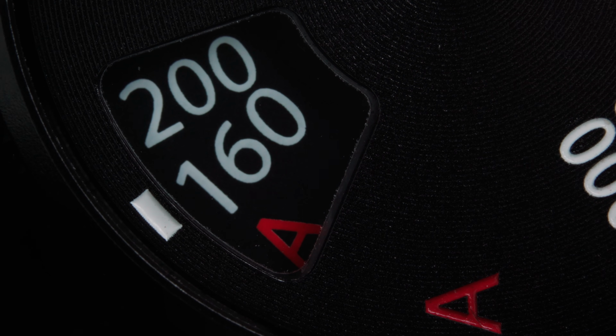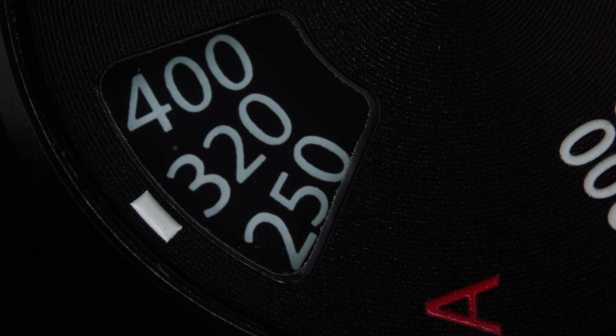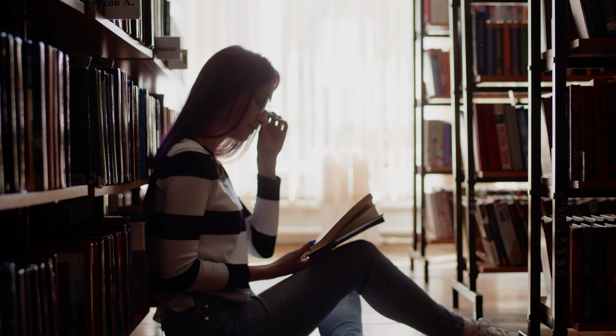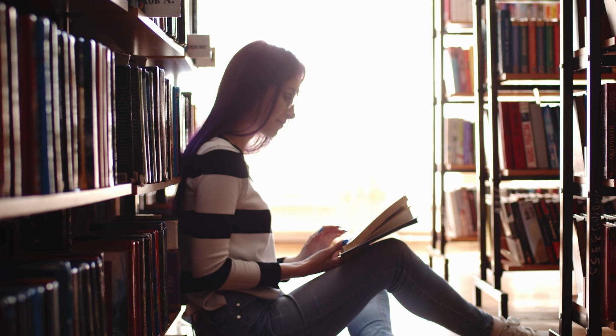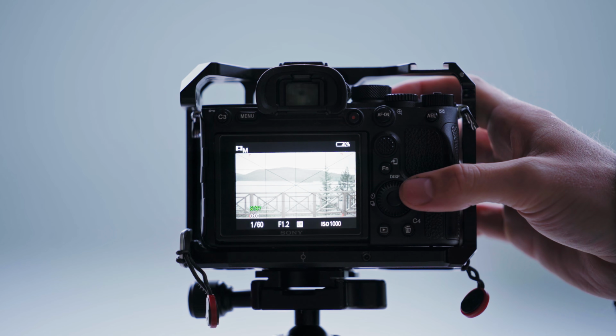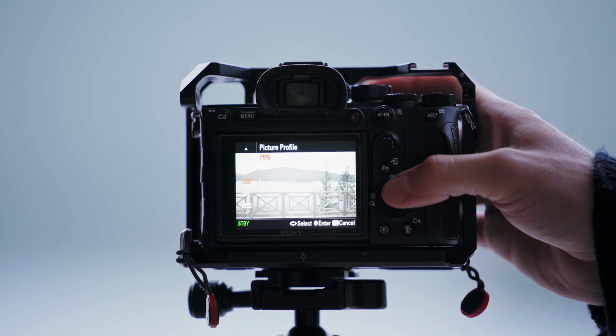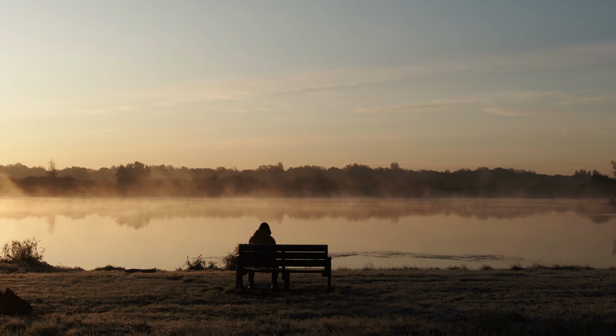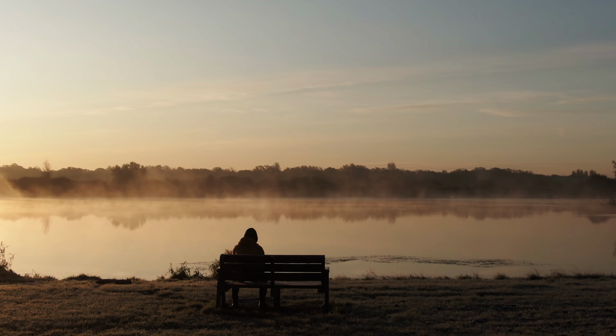To start, let's talk about what ISO itself actually is. ISO controls your camera's sensitivity to light, which means it can either boost or reduce how bright your image appears. When you raise your ISO, you effectively amplify the signal from the sensor, making it behave as though it's more sensitive. The downside is that amplification can add noise, which shows up as grainy texture or little specks of color in your images or videos. Lower ISOs, on the other hand, typically produce cleaner images but require more light.